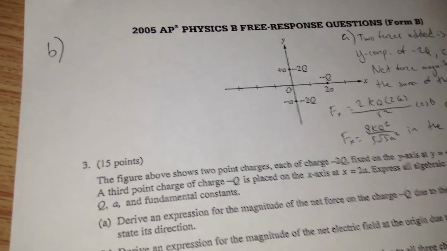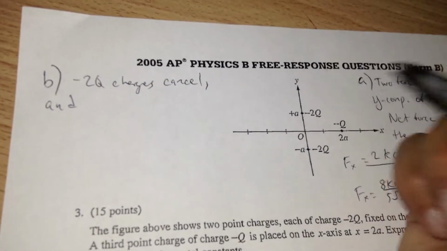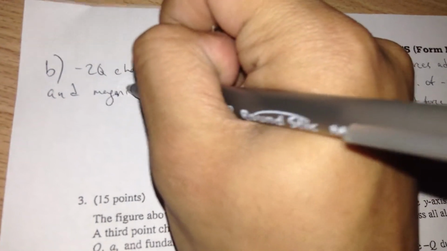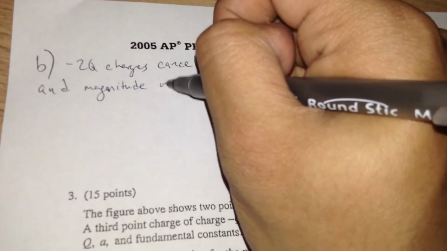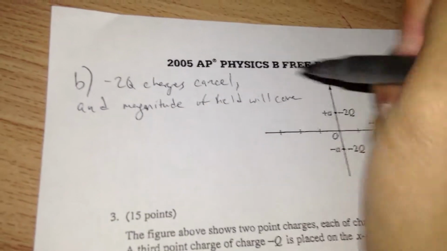The negative 2q charges cancel again, and the magnitude of the electric field will come from the negative q charge.